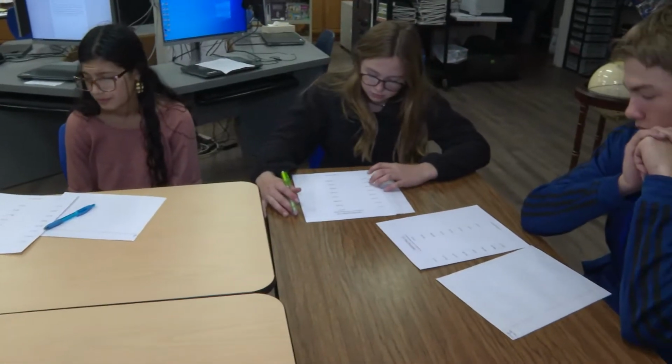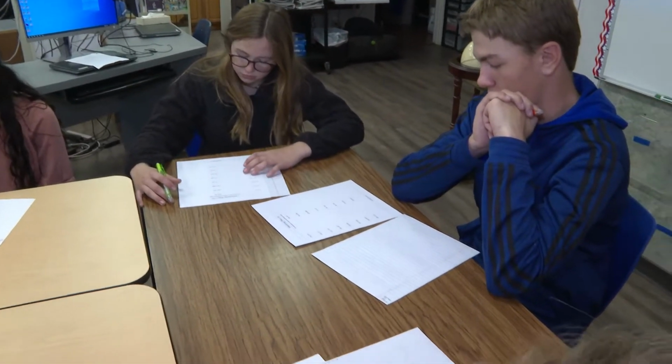So let's go to the very bottom one on the left-hand side. All right, so can you read that number? 428,137. Okay, and what number's underlined? 7. And what place value is that? Ones. The ones, all right?